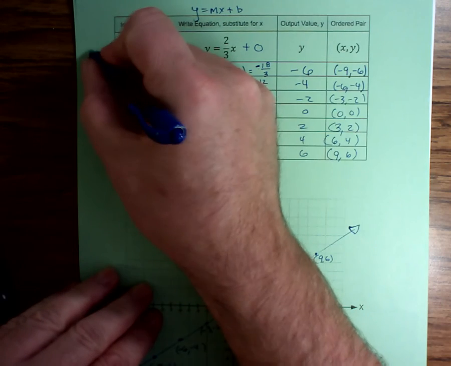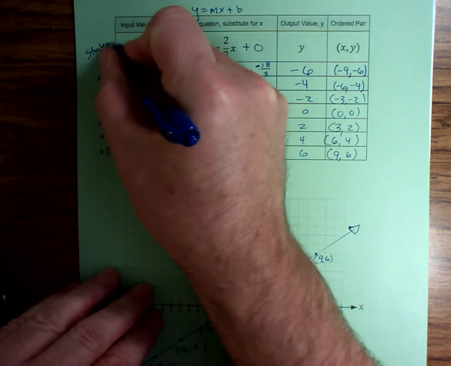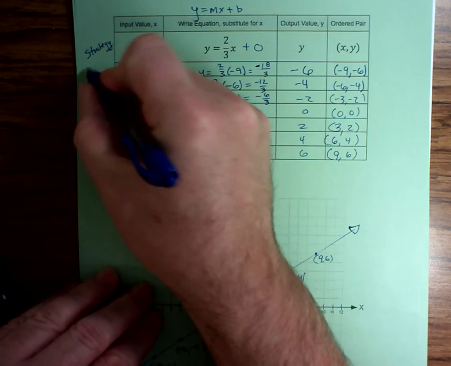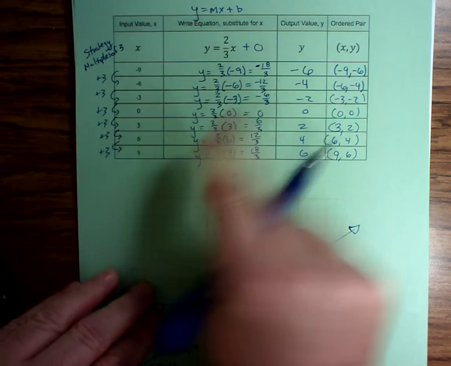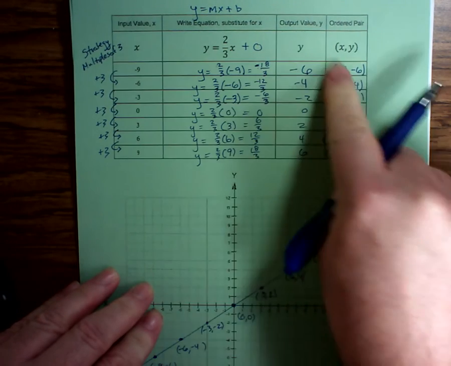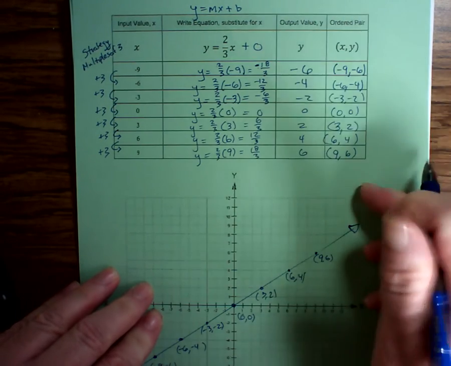So this is a good strategy here to choose multiples of 3, which we have here, giving us integer answers and simple to graph.